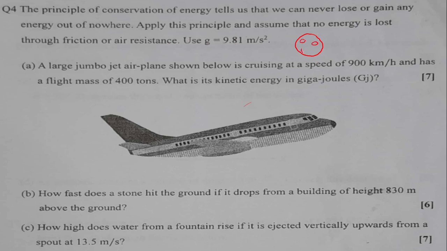A large jumbo jet airplane shown below is cruising at a speed of 900 km per hour and has a mass of 400 tons. What is its kinetic energy in gigajoules?